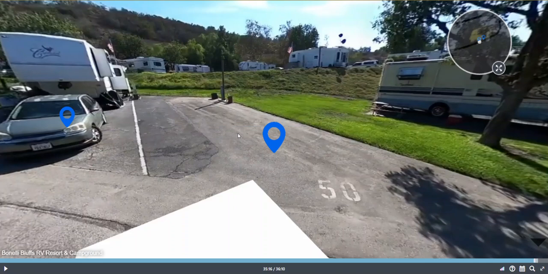So those are two ways to quickly jump to a campsite within the Campground Virtual Tours. Enjoy!